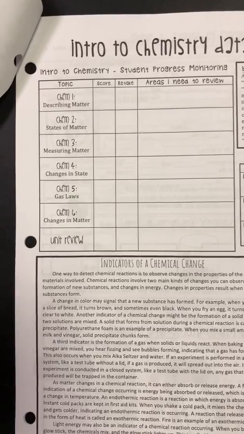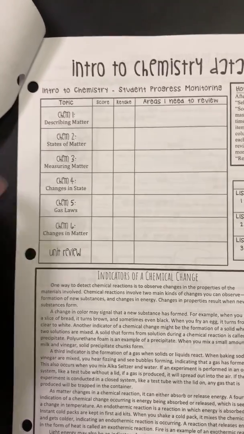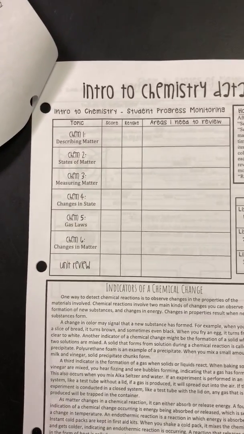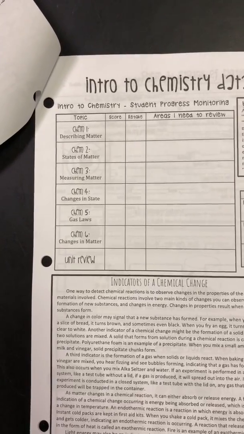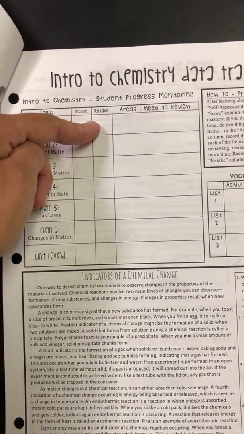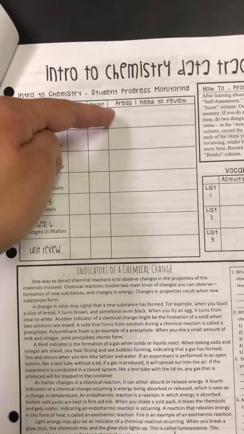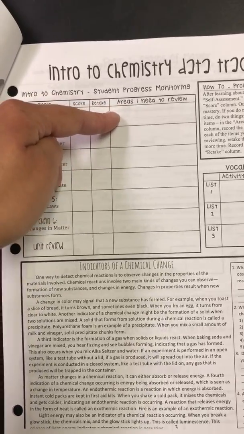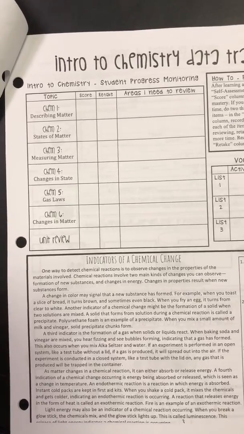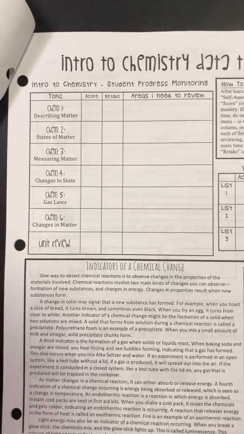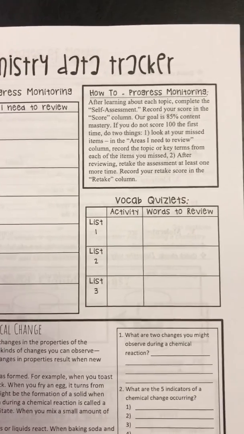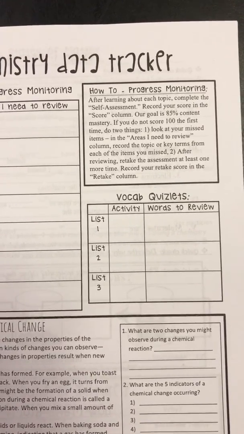and to be successful. If you make 100, then you'll have 100 right here, and you don't have to retake the quizzes. If you don't make 100, then you'll need to retake one time at least. So after you write down the things that you missed, you can review through those, and you can take the assessment one more time. So your goal is to get 85%. 85% indicates that you have mastered the content. So our goal is always 85% content mastery.